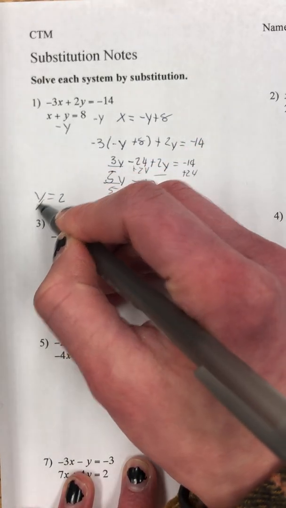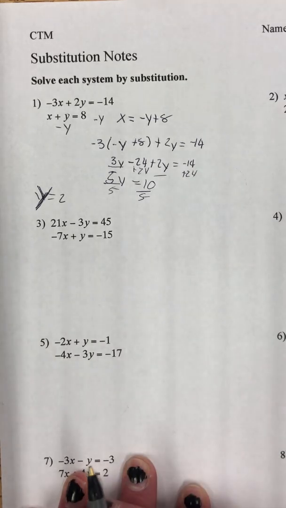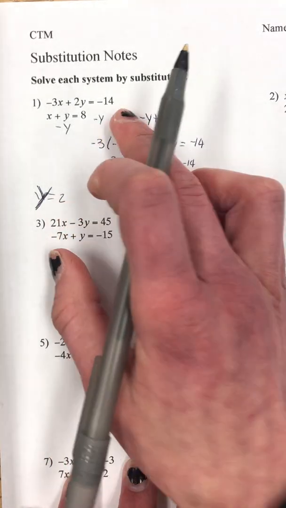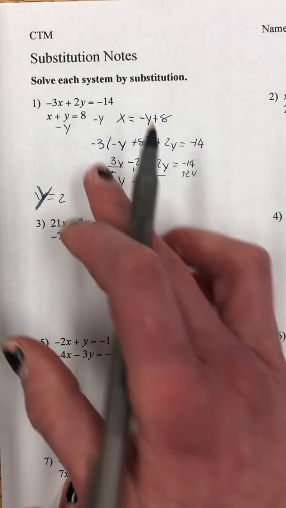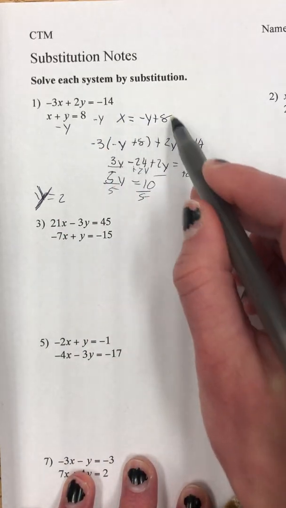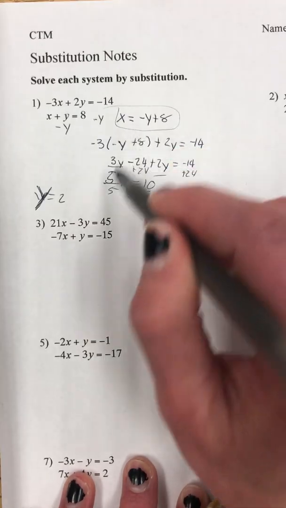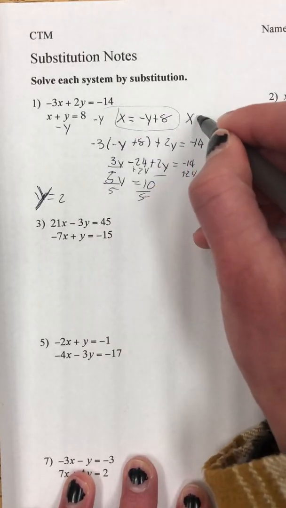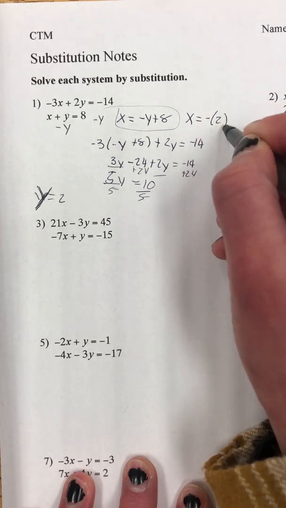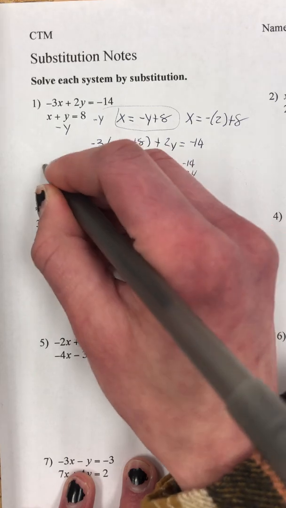We've only solved for one portion. We still need to find our x value. So what I'm going to do is plug in 2 to either of my equations, wherever y is, and solve for x. I think this one's going to be the easiest one to plug in because we already kind of solved for x. So I'm going to plug in 2. X equals negative 2 plus 8. Well, negative 2 plus 8 is just 6.